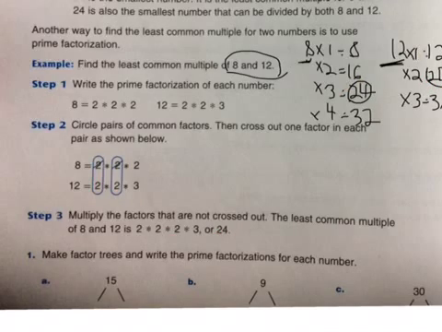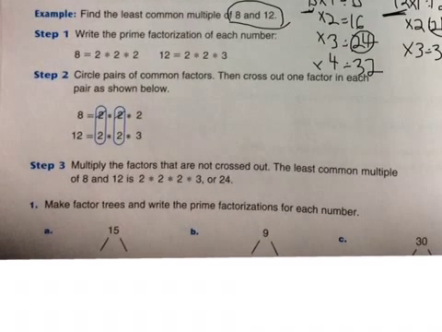Make factor trees. The next one, question 1. You need to make a factor tree and write the prime factorization for each number: 15, 9, and 30. And then you will be asked to find the least common multiple. We'll check those in class, next class, boys and girls.